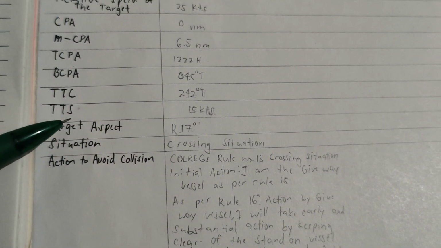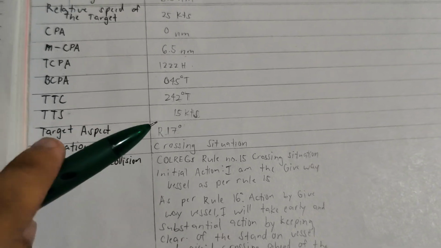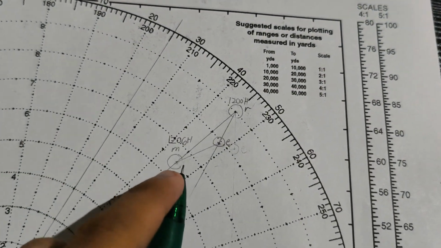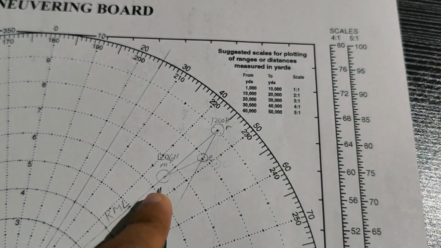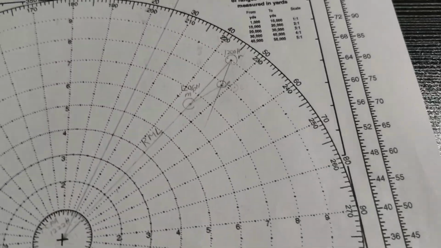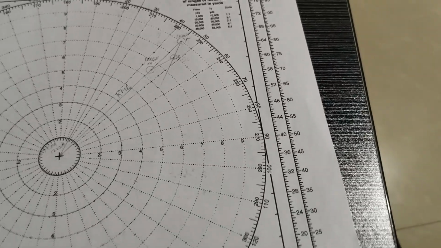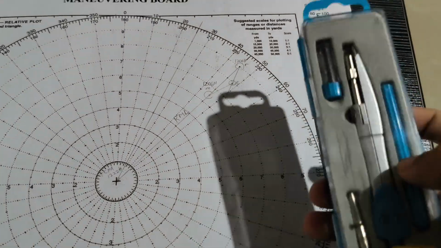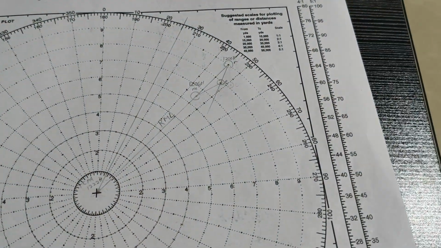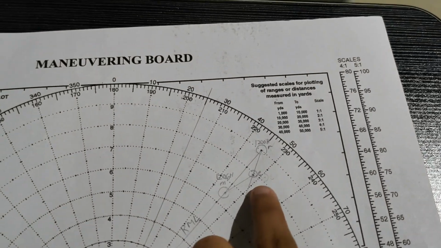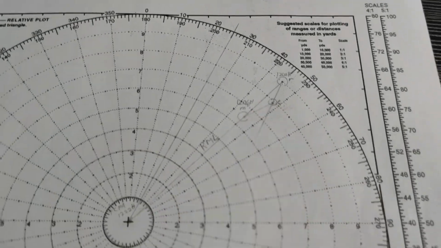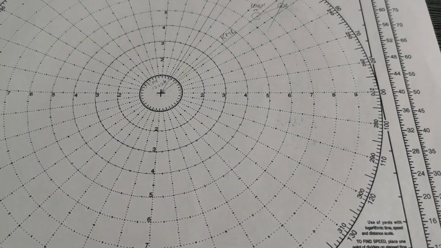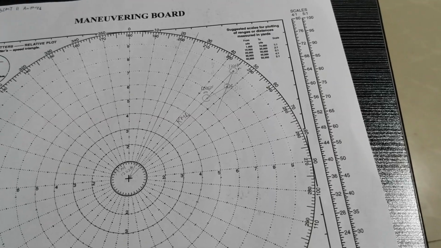And then to determine the true speed of the target, we measure the distance from E to M using this compass divider. The distance is 1.5 nautical miles.